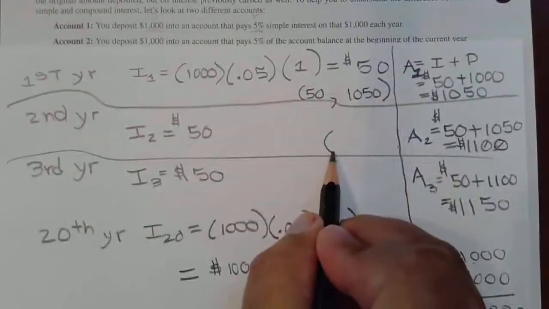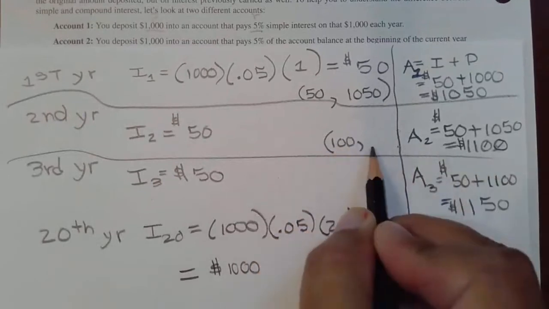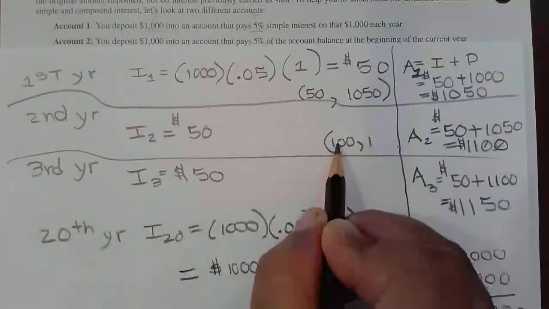Then by the time you get up to the second year, you have to put how much total interest.